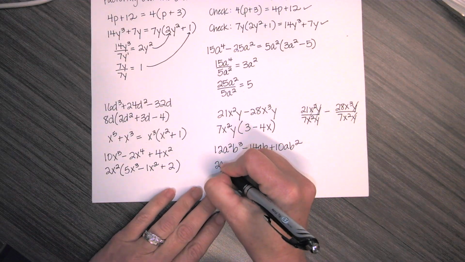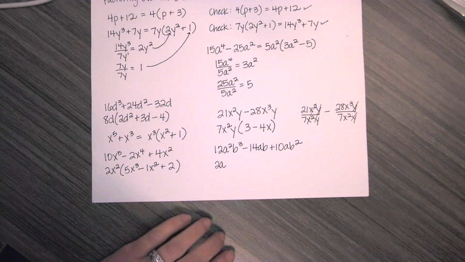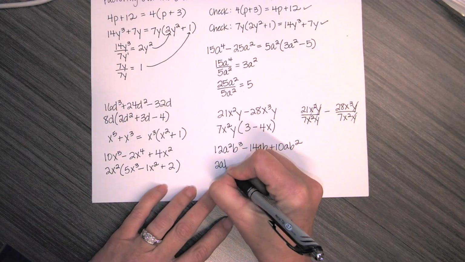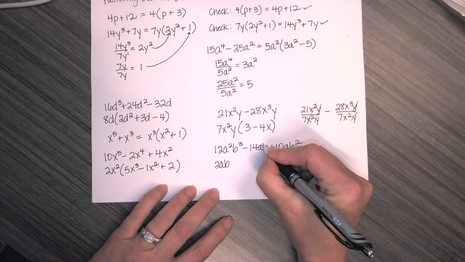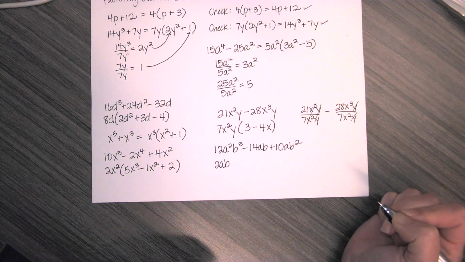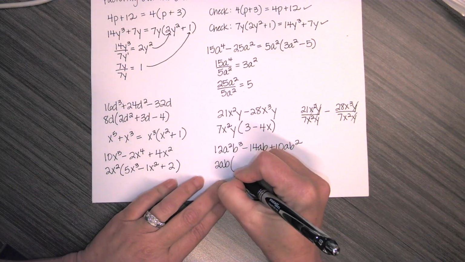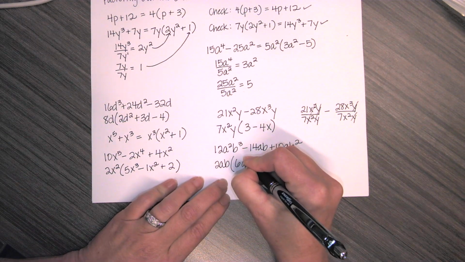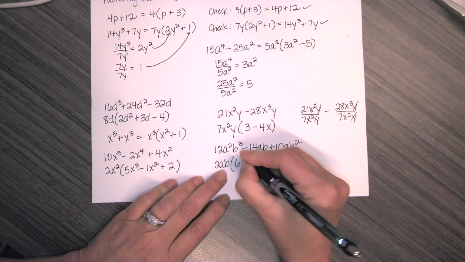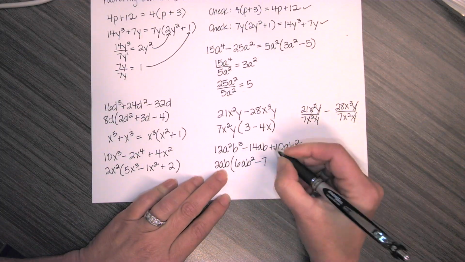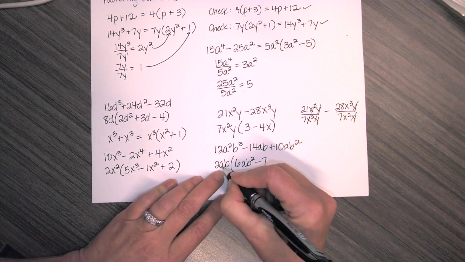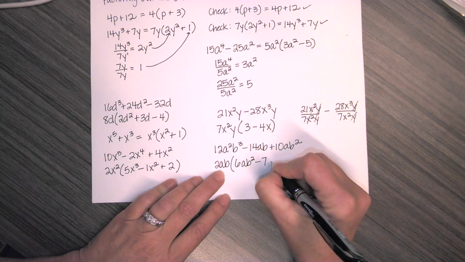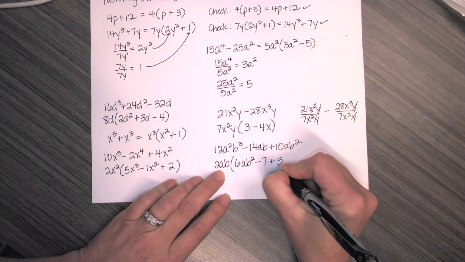So the most we can take out is an a. Then we have a b cubed, and a b squared. This one only has one b, so that's the most we're going to be able to take out. So if we divide each of these by 2ab, that's going to leave 6ab squared for the first one, minus 7. We divided out the a and the b, so those are out here. So this is just minus 7, and then plus 5b.